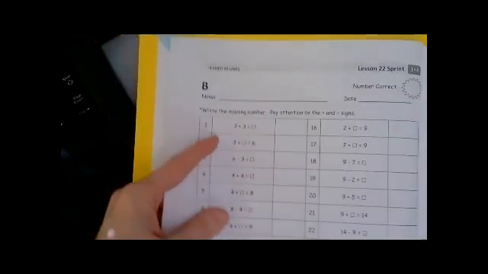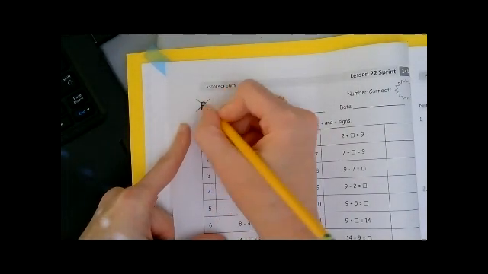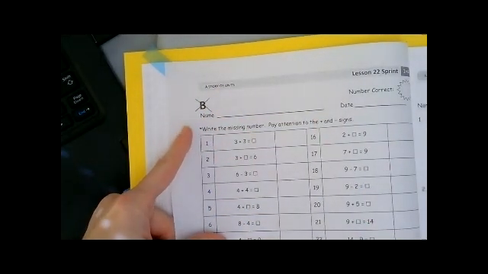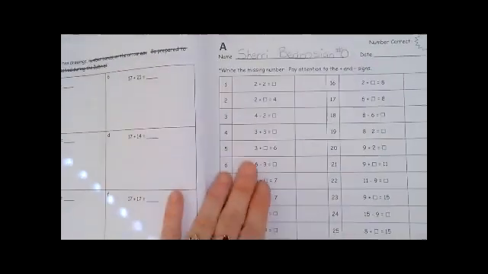Let's turn over the back side. Side B is not assigned today, okay? If you need extra practice, then you can go ahead and do side B, or if your parents would like you to, then follow their directions, okay?